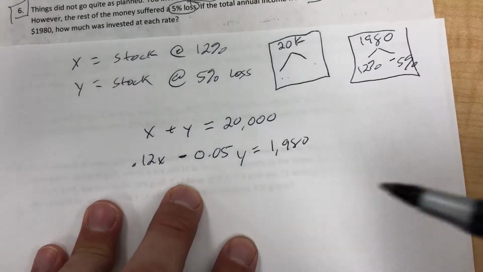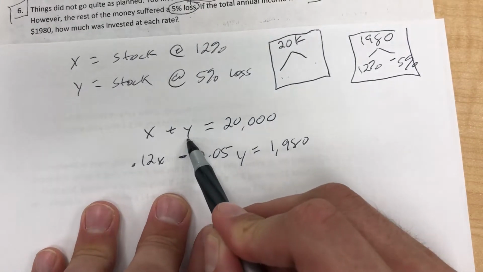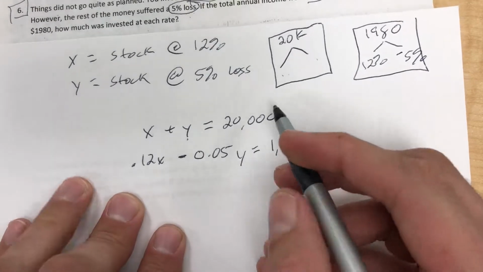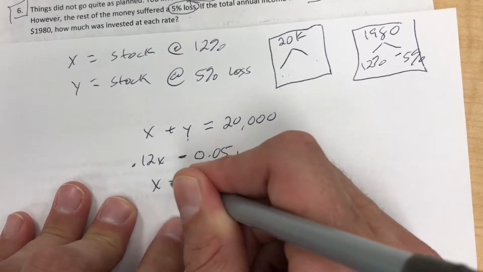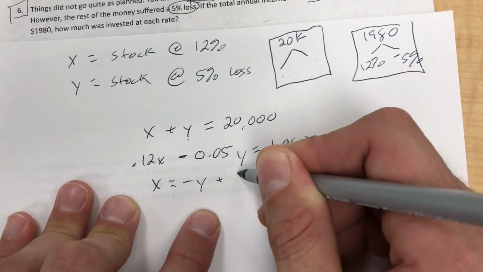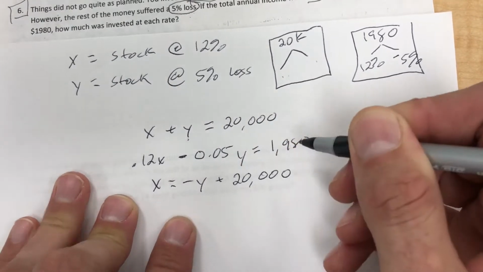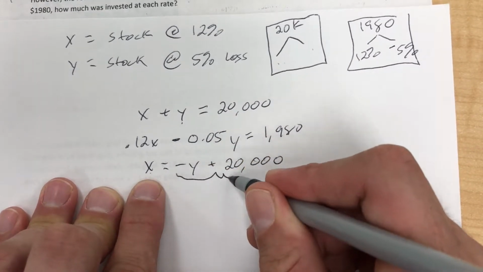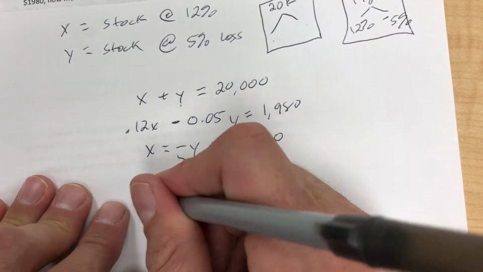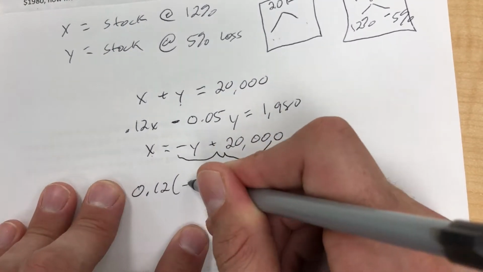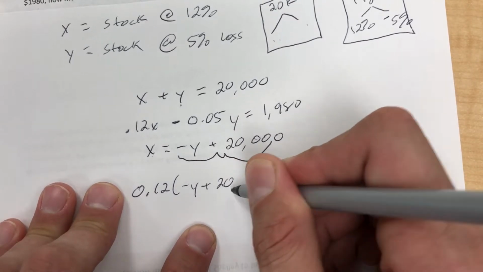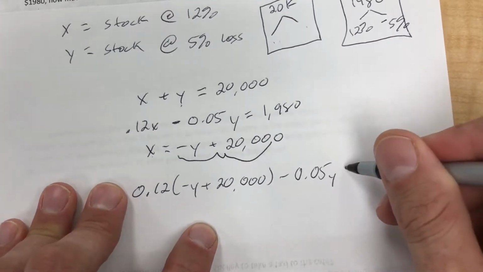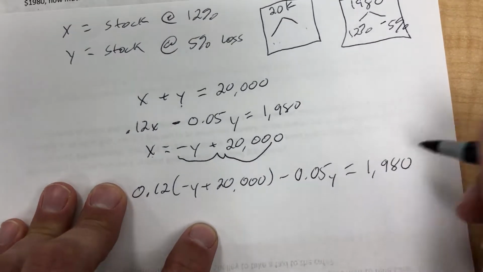So I see that this is a pretty easy substitution problem. So I can subtract my y's, and I'm left with x is equal to negative y plus 20,000. And I can substitute this expression in for x. So 12/100 multiplied by negative y plus 20,000 minus 5/100 y is equal to 1,980.